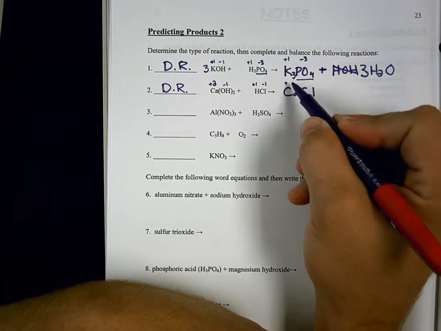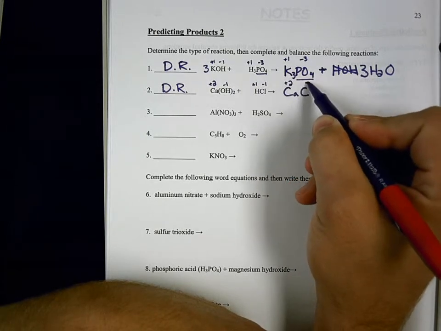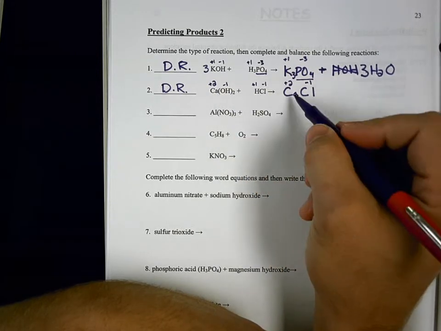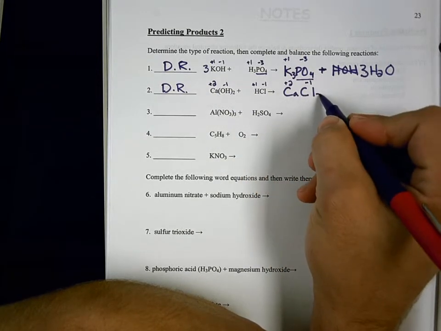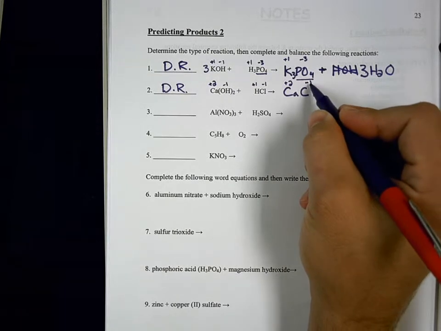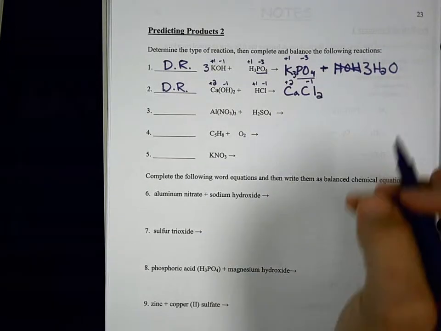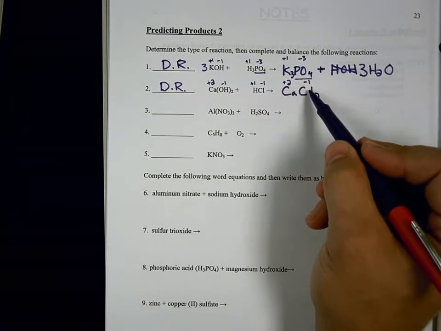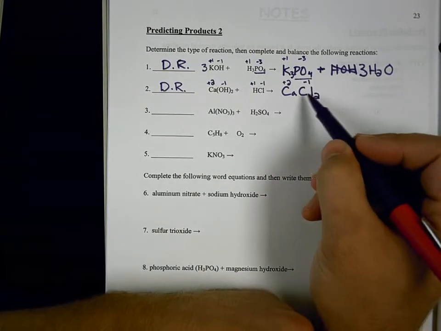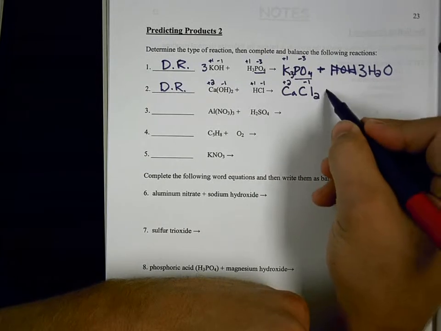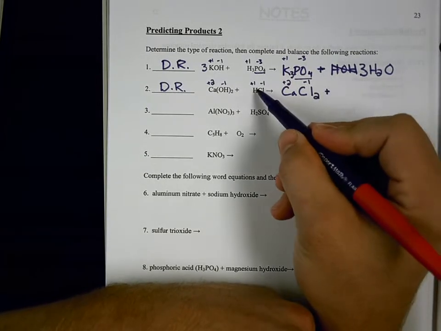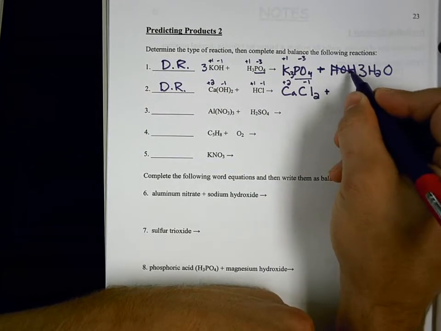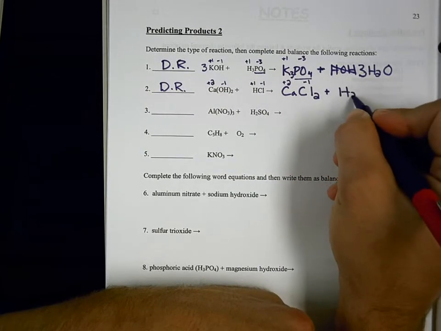Now again, I don't bring over my subscripts initially. Now although we have 1 calcium and 1 chlorine on the left, when calcium bonds with chlorine, we need 2 of the chlorine atoms, each losing an electron to the 1 calcium. So the only compound that's going to form between calcium and chlorine is CaCl2. Always balance the charges first. Okay, now what else do we get? We have an H going with the OH again. So although we could write HOH, it really just turns into H2O again.